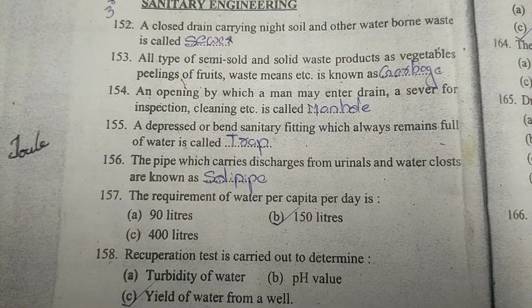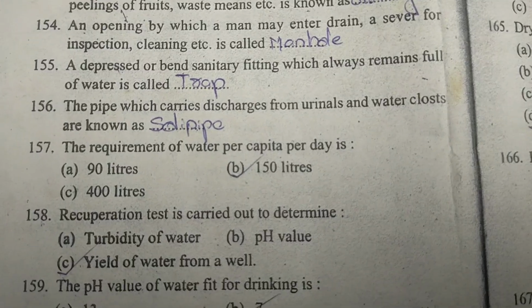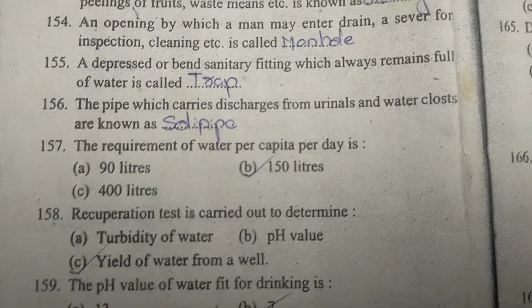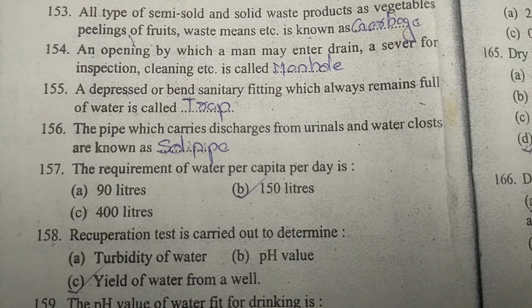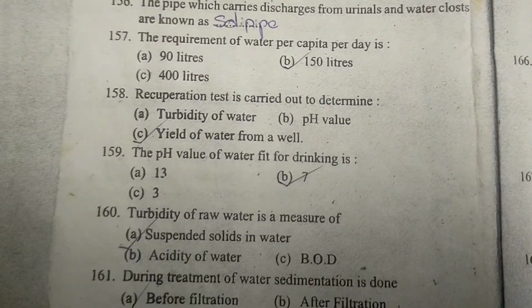A depressed or bent sanitary fitting which always remains full of water is called a trap. The pipe which carries discharges from urinals and water closets is known as a soil pipe. The requirement of water per capita per day is 150 liters.